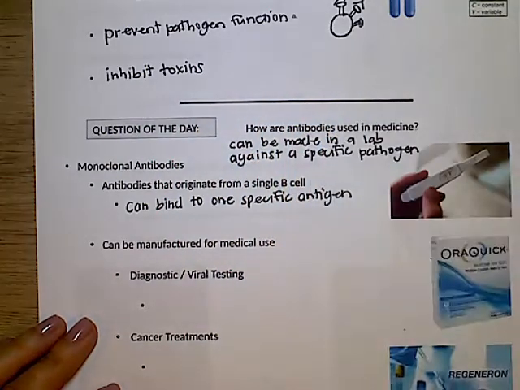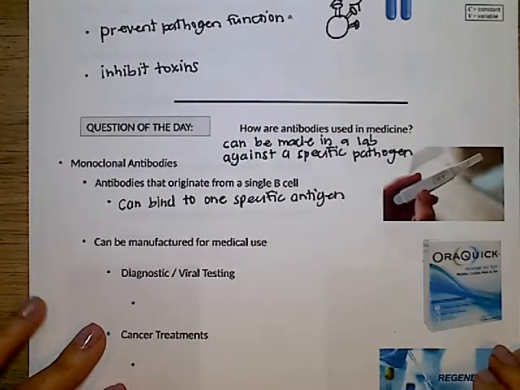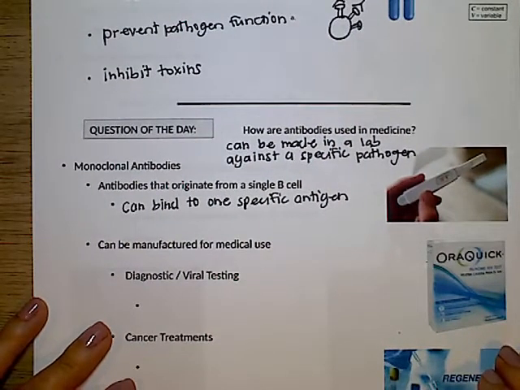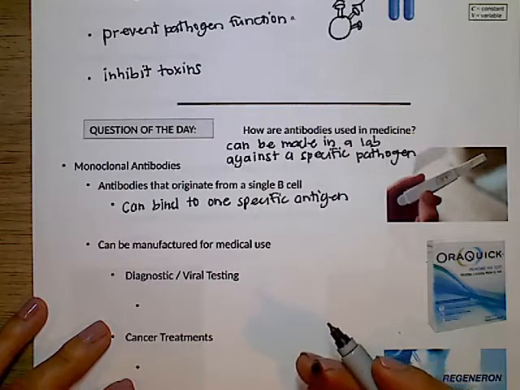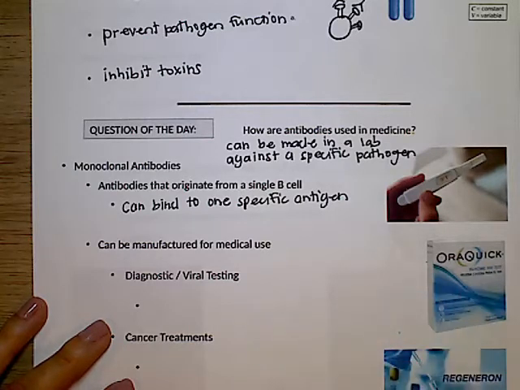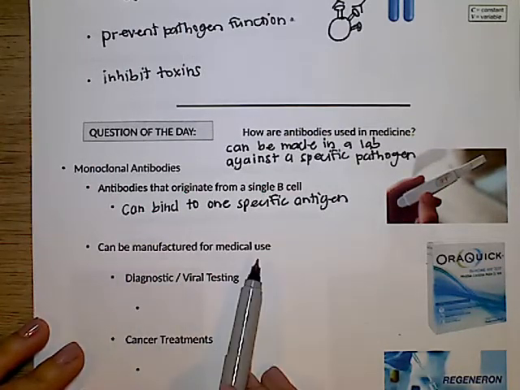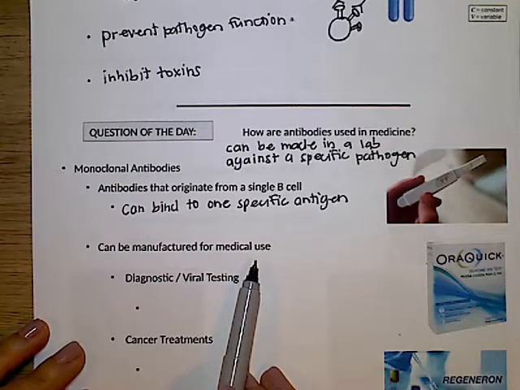So if you think about the possibilities of this, if we can make these antibodies in a lab that are specific for one type of antigen and then give them to people, I don't know in which way, if they inject them or take them. Looks like this one is an oral medication. Oh no, that's an HIV test, my bad. But yeah, they can be manufactured for medical use.